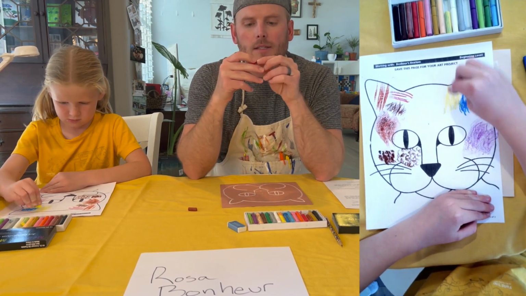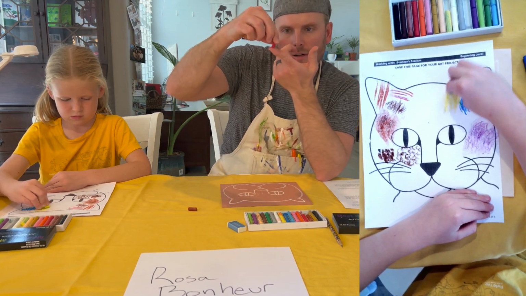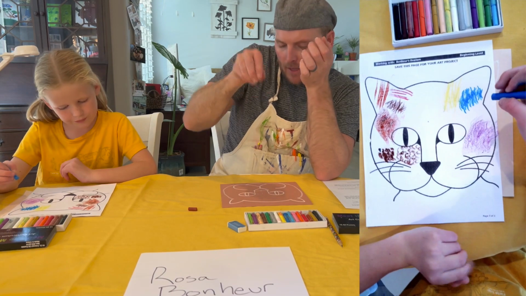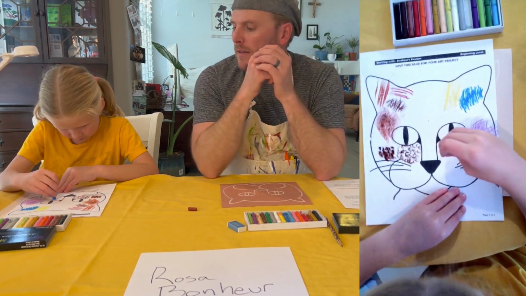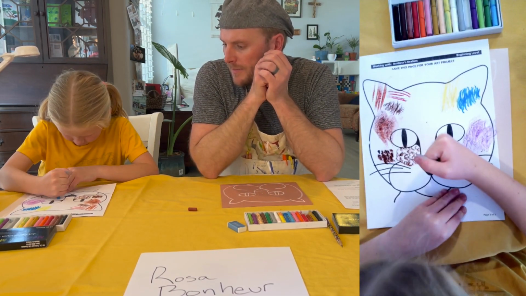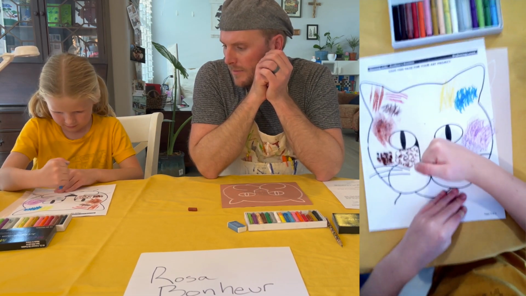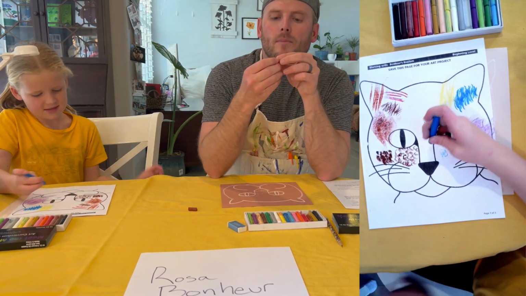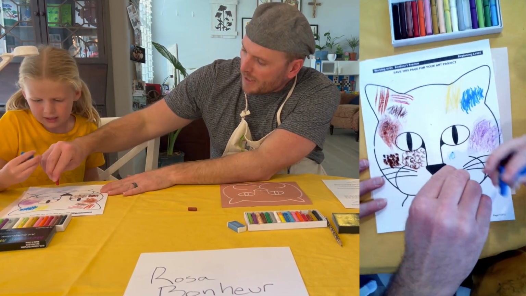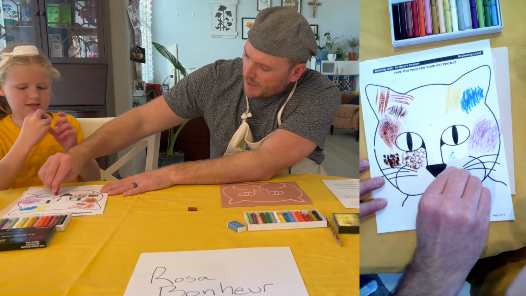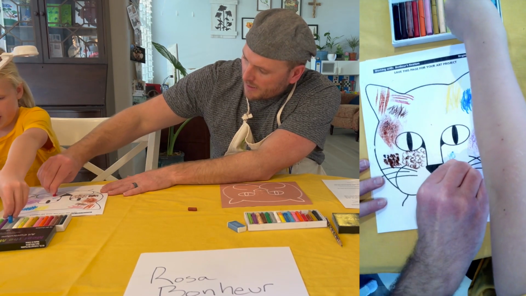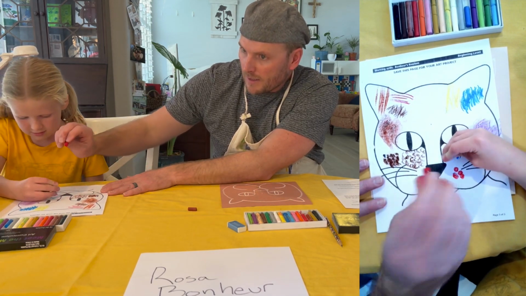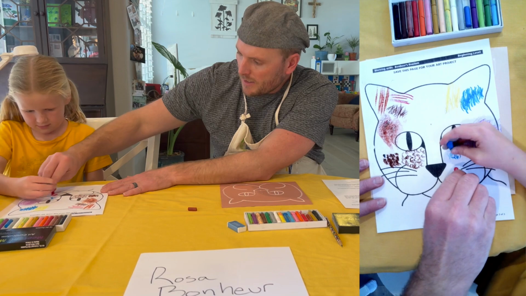Great. So yeah, practice using the top of your pastel, the side, go up and down, make little dots. Yeah, it kind of works. I just thought of one. You could put it down like this and just twist it. Oh yeah, you could just twist it like this. Like, twist it, twist it, twist it.